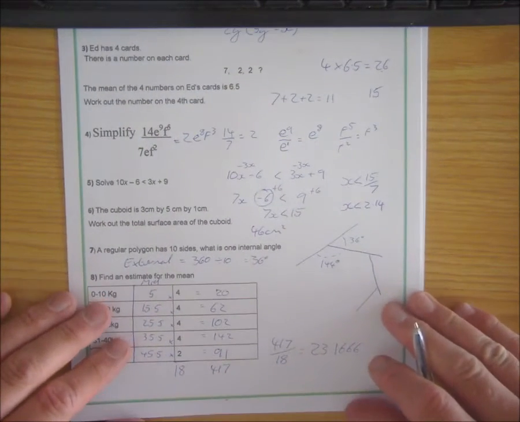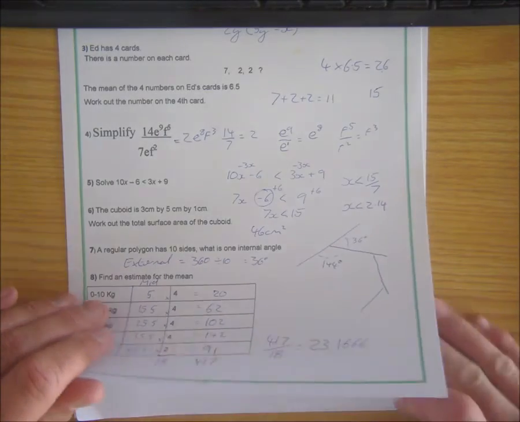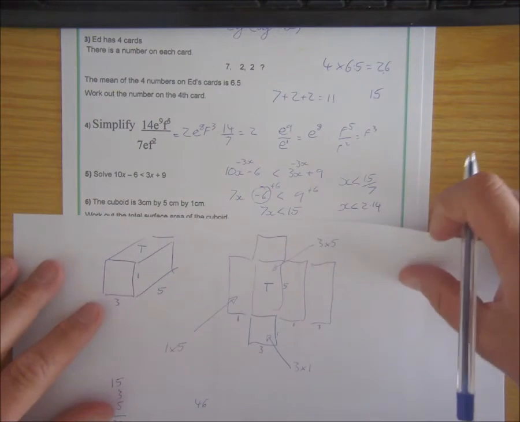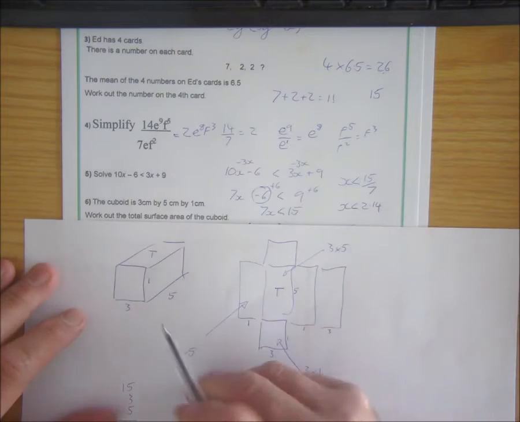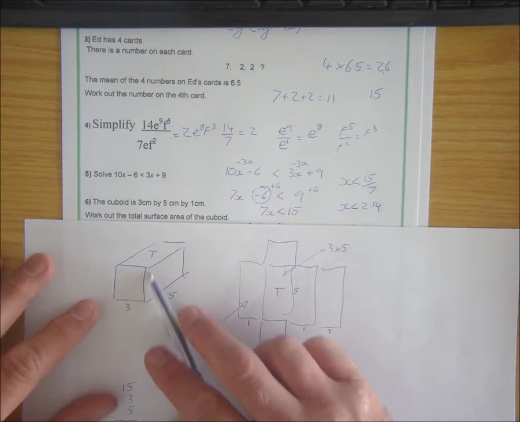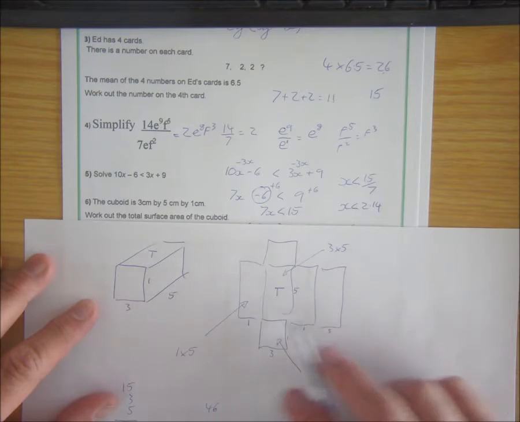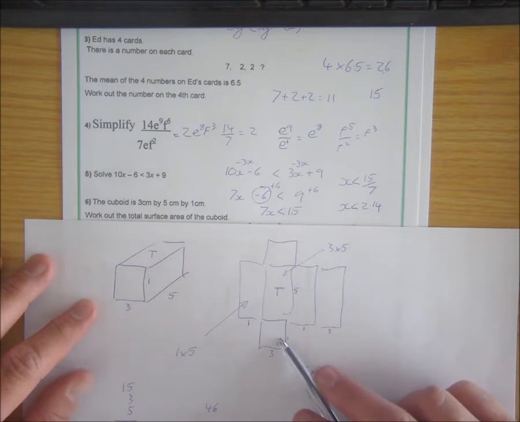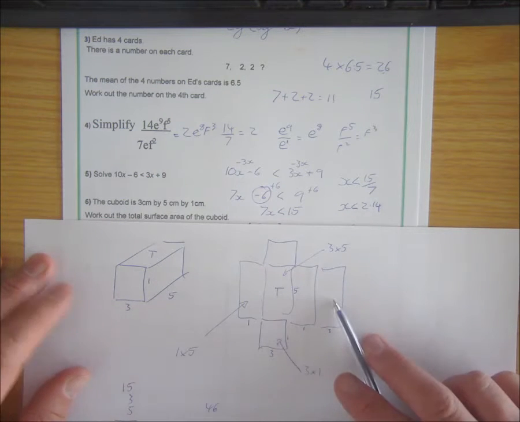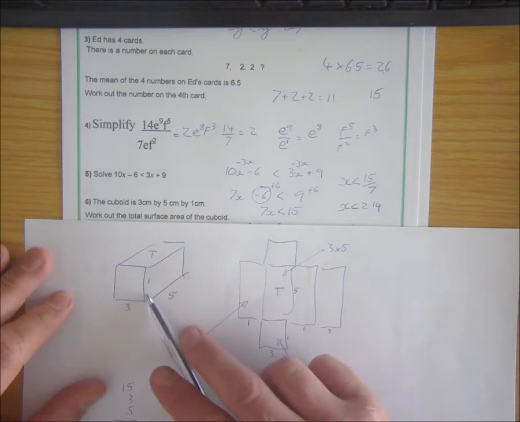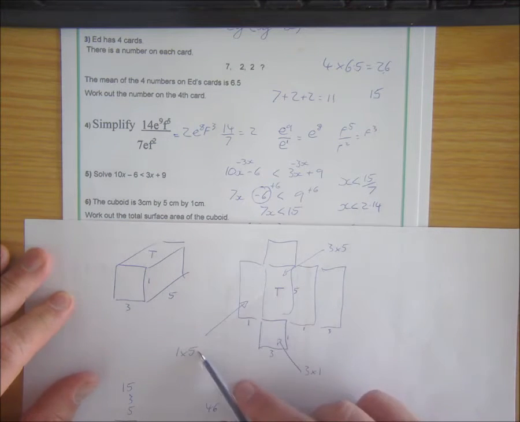Okay, question 6. Surface area of a cuboid. Here's the cuboid, 3 by 5 by 1. And if I cut it up and I opened it out, it made it 4 rectangles plus the 2 ends. Now not all these rectangles will be exactly the same size. This one, which will be the side, will be 5 times 1, so I'll have an area of 5.